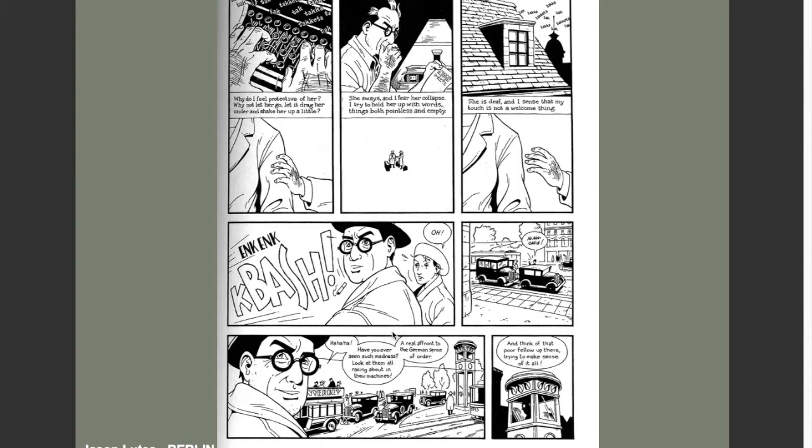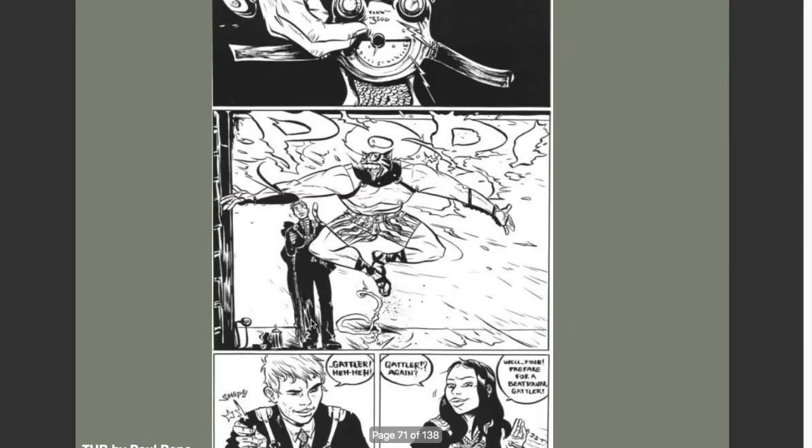The characters speak in a very Tintin-like word balloon, but it's these things that are unique here, I think. More brushy lettering, again, not too many people can get away with it. Paul Pope, his brushy lettering matches pretty well with his manic, expressive artwork, I think.